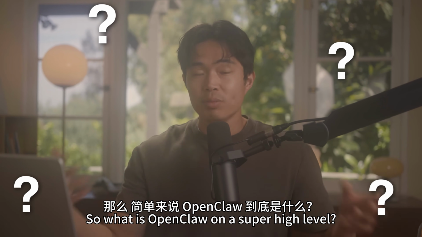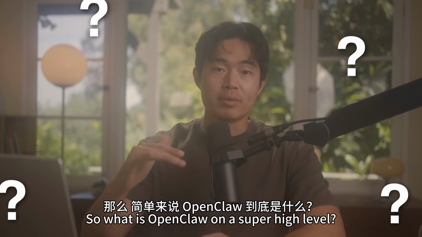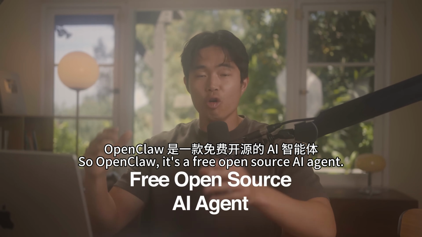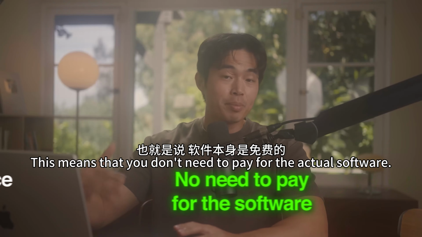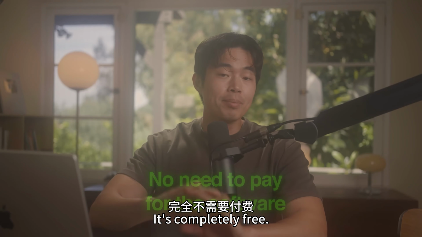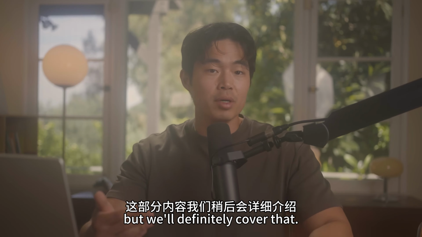So what is OpenClaw on a super high level, right? OpenClaw is a free open source AI agent. This means that you don't need to pay for the actual software. It's completely free. There are some running costs, but we'll definitely cover that.